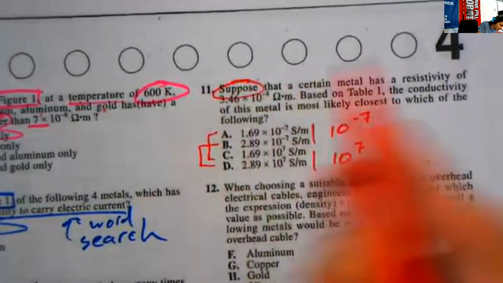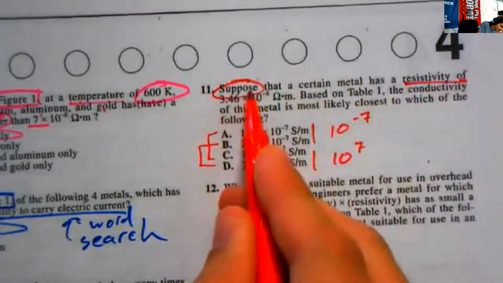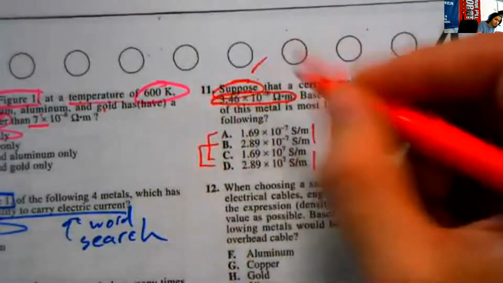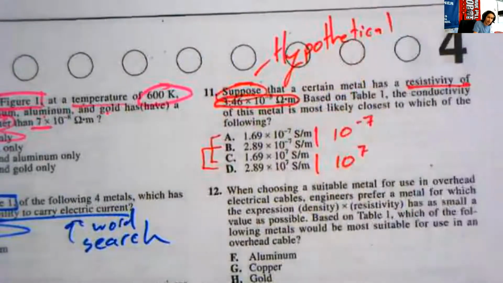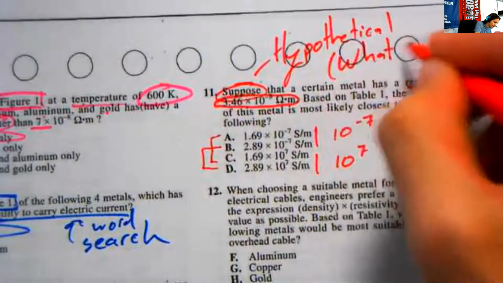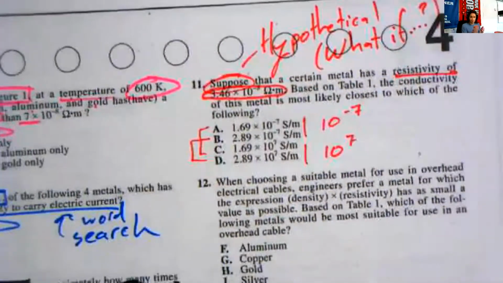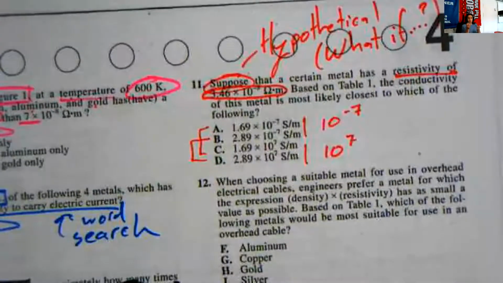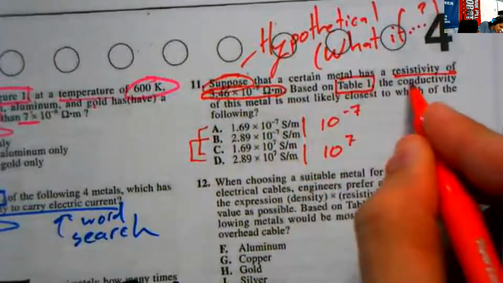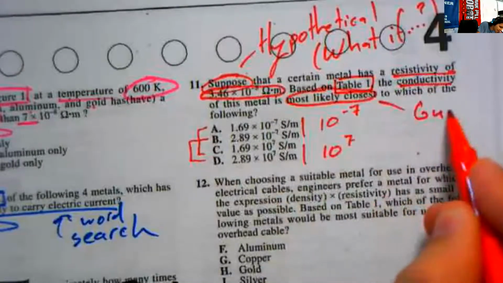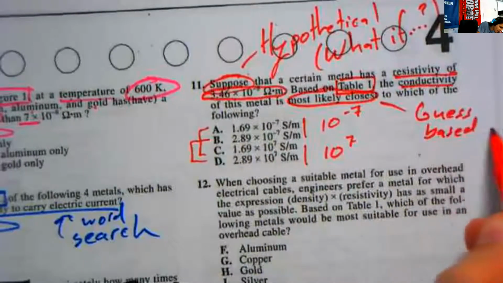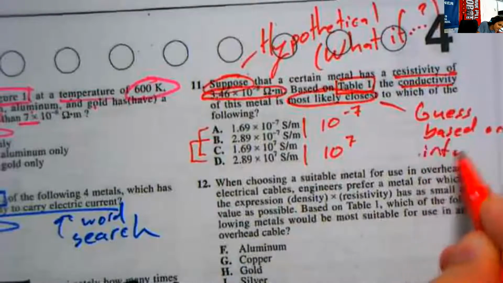Suppose that a certain metal has a resistivity of 3.46 times 10 to the negative 8. So that word suppose tells us we've got kind of a hypothetical situation. If you don't know what hypothetical means, what if? What if this happened? A hypothetical situation is what if? Suppose that this is true. What are the consequences of this supposition? That's a lot of words there. Based on table 1, the conductivity of the metal is most likely closest. Okay, so we're making a guess based on some info. We're making an estimate.